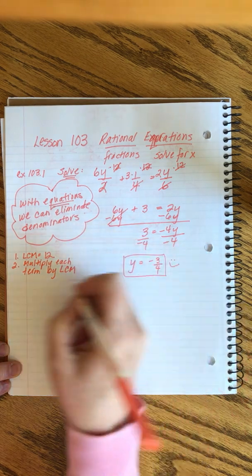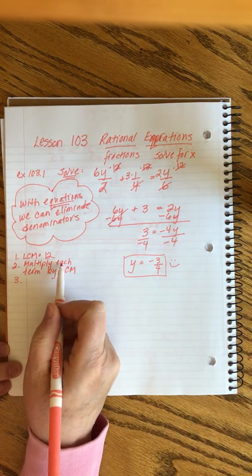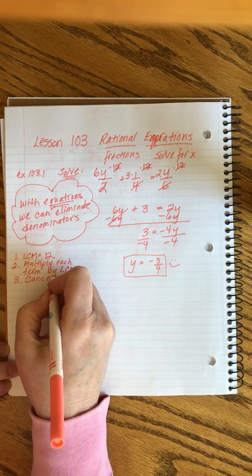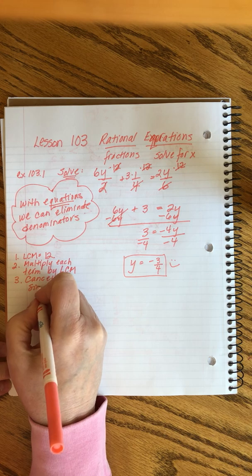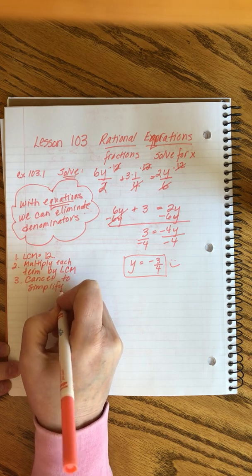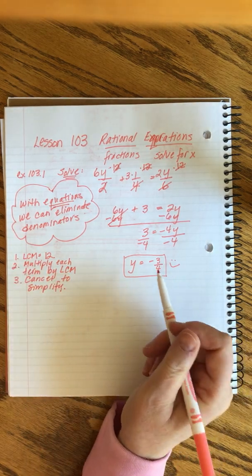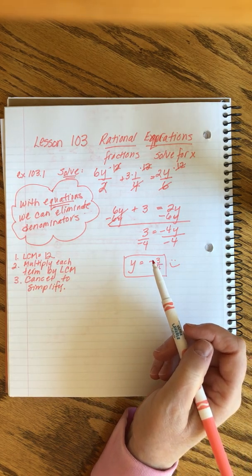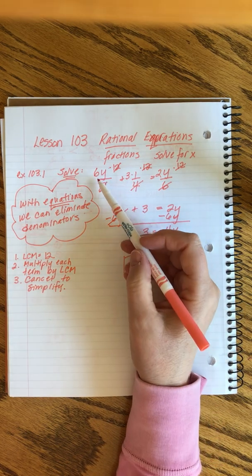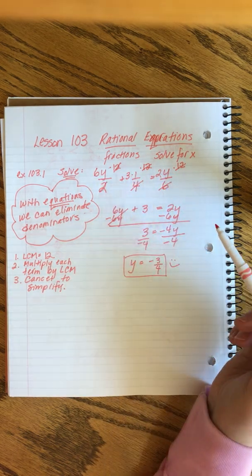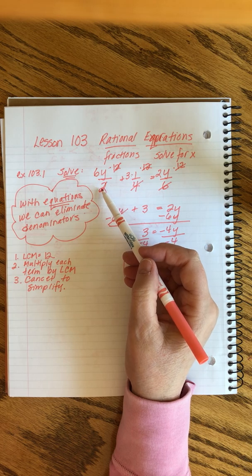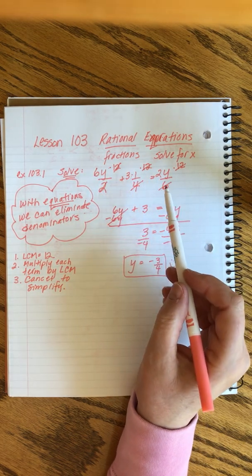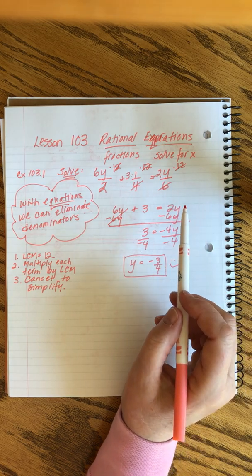And I forgot to finish my list, which I got distracted by. We multiply each term by the LCM, then we cancel to simplify. Okay? And when we simplify, it makes all the denominators go away. This one was nice and easy because we had pretty simple numerators, so it was fairly easy to cancel and then multiply that really quickly. Sometimes that's going to get more complicated, as we shall see, but it's all right.